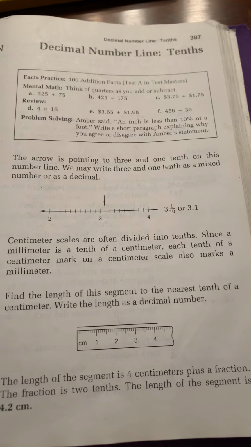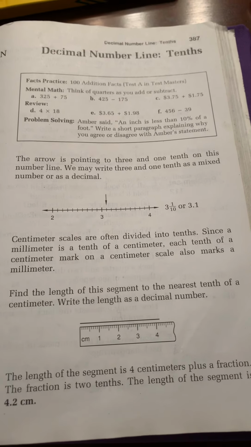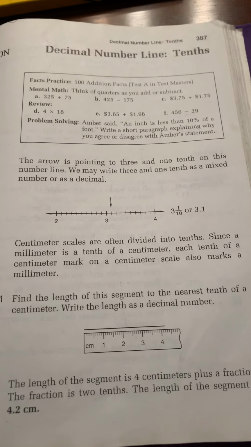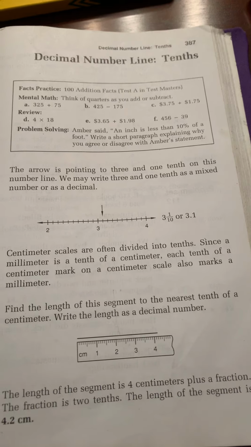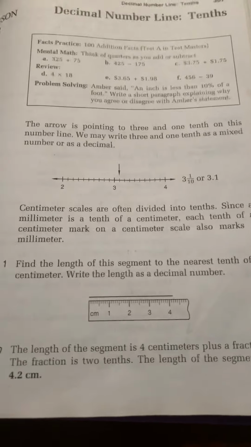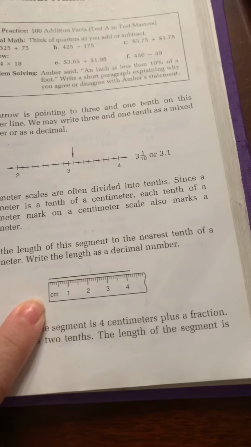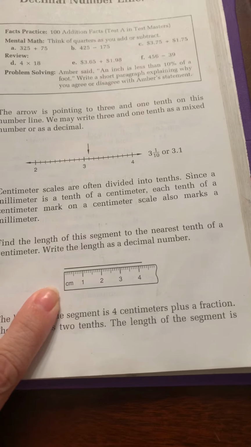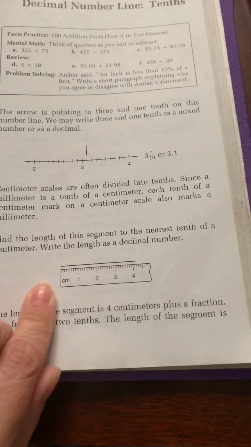Centimeter scales are often divided into tenths, like on a centimeter ruler. Since a millimeter is a tenth of a centimeter, each tenth of a centimeter mark on a centimeter scale also marks a millimeter. In the example, you have a centimeter ruler, and it says find the length of this segment to the nearest tenth of a centimeter. Write the length as a decimal number.